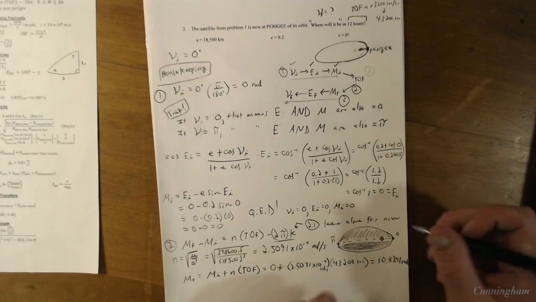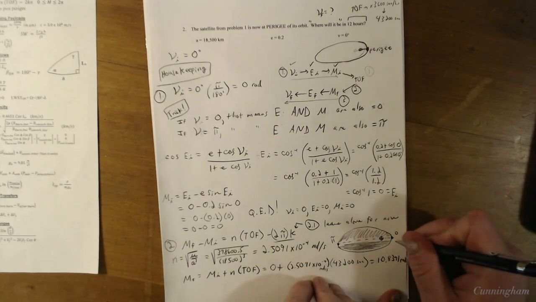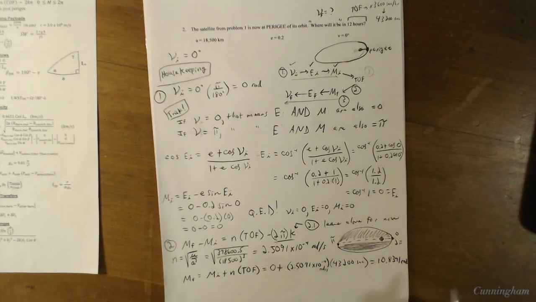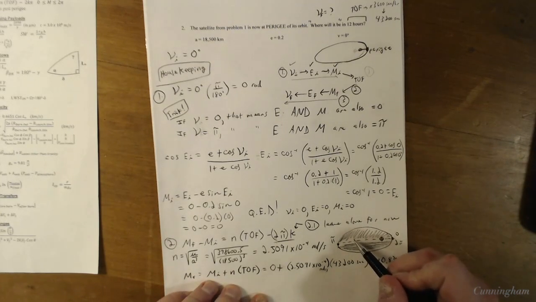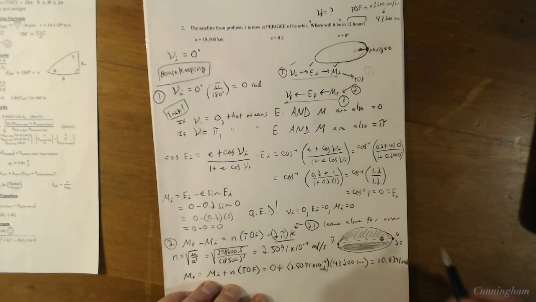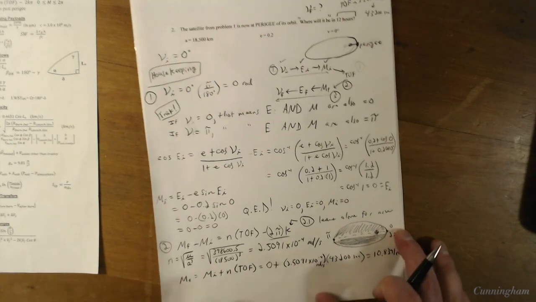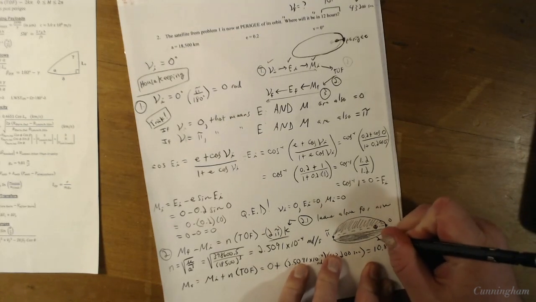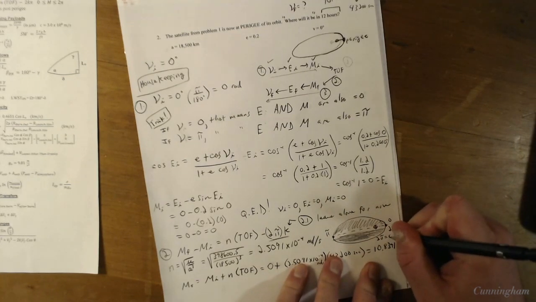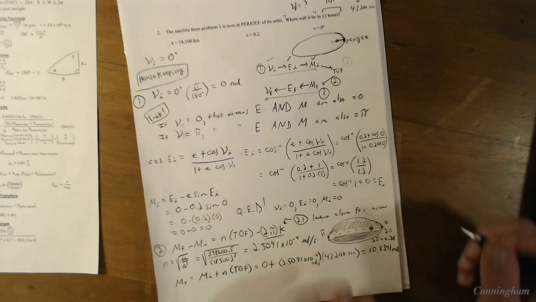Anyway, so remember, if true anomaly initial is between 0 and pi, that means its friends E and M have to also be in this upper quadrant between 0 and pi. Same thing if it's between pi and 2 pi. But here's something interesting. A full orbit's worth is 2 pi of true anomaly. What is 2 pi? 2 pi is about 6.28ish, right?